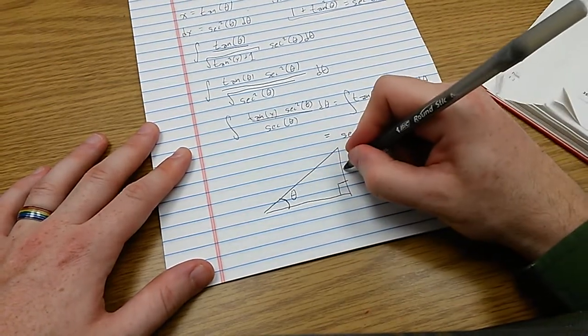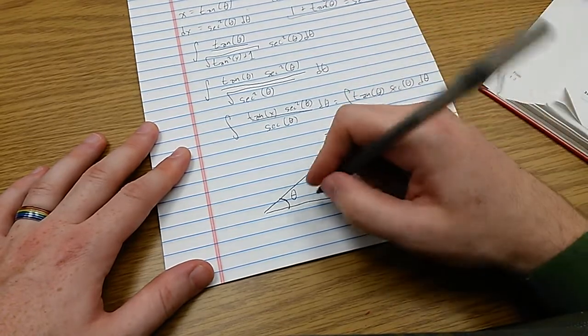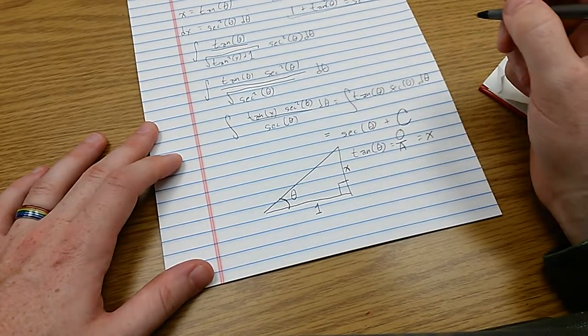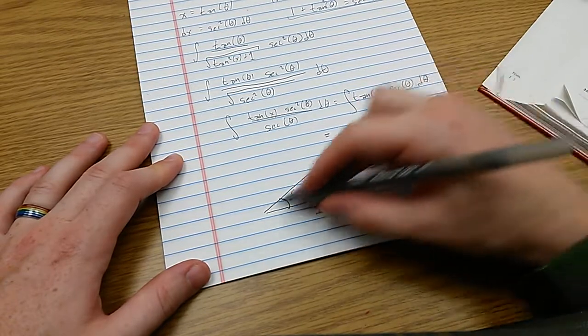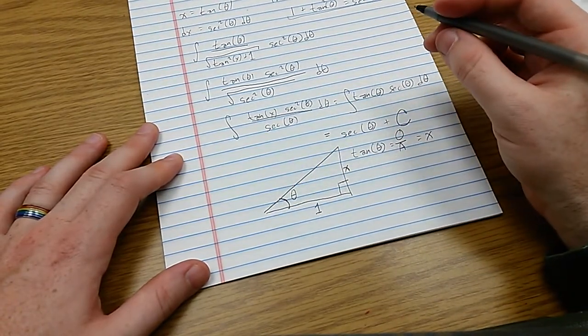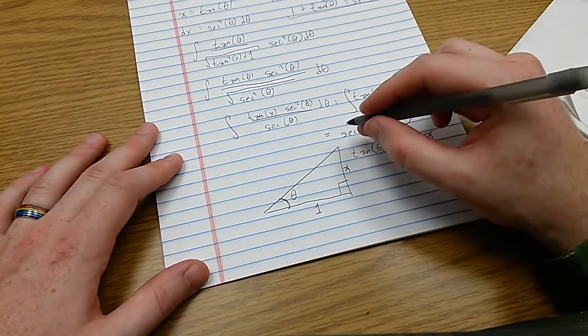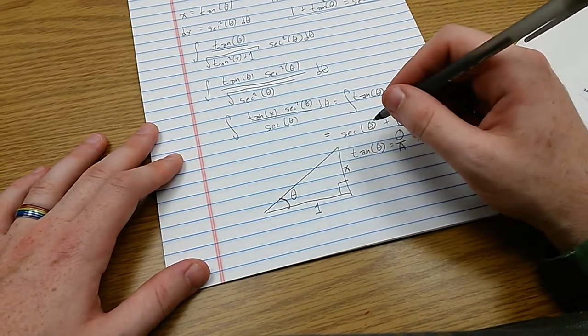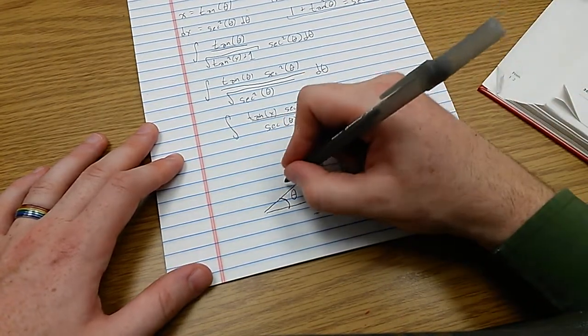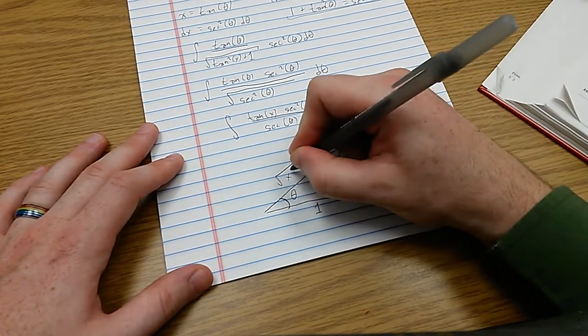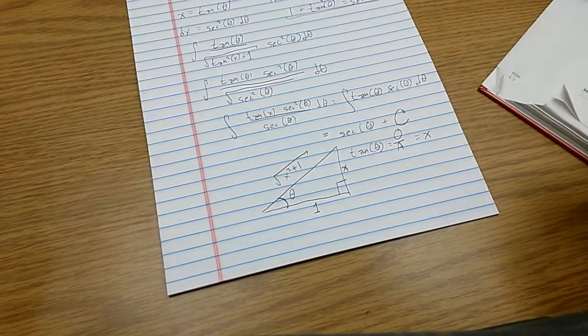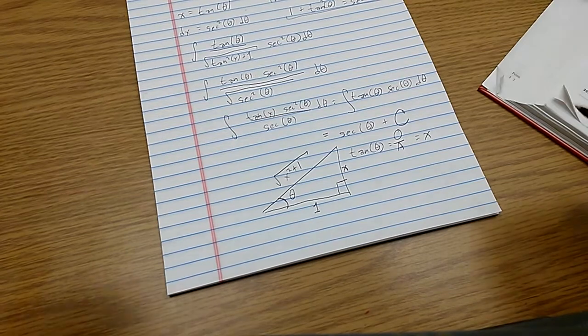So I'll say that my opposite edge is a length of x, my adjacent edge is a length of 1, and I need to solve for this last leg of the triangle. This is, actually, excuse me, this is the hypotenuse. So good old Pythagoras tells me that this is going to be the square root of x squared plus 1. Hey, cool.